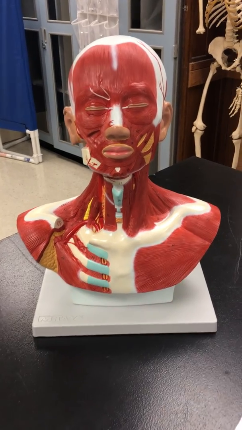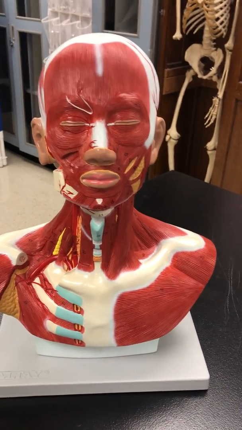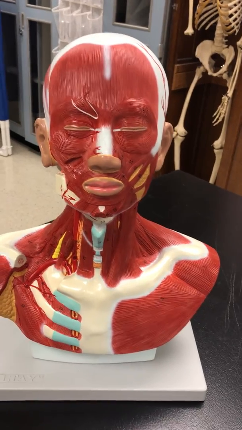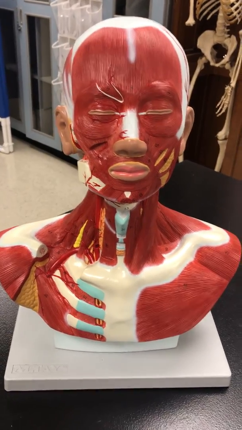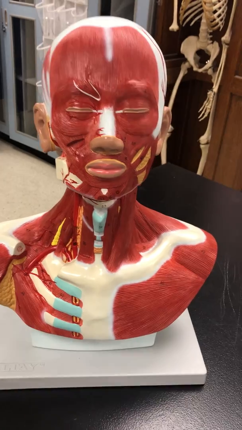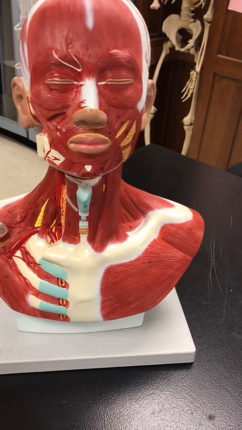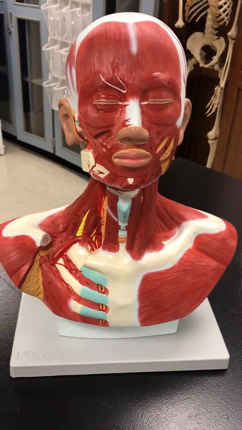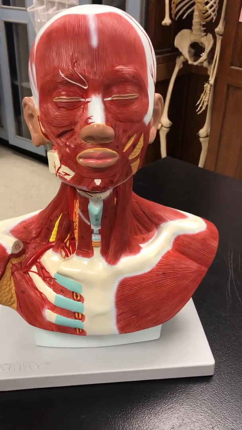All right, so we've got 2 more weeks now until the second lab practical. So I'm going to go over the different muscles that you can see on the models that we'll be using, starting with the head and neck one here. If you guys want to follow along, I'm going to go in order of the PowerPoint you can find on the Blackboard page. So let's just get right into it.